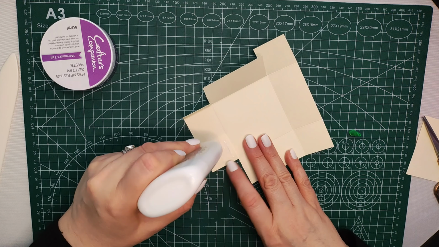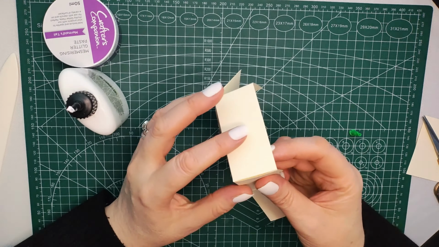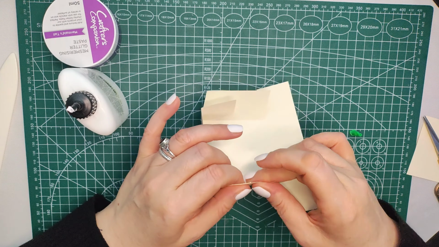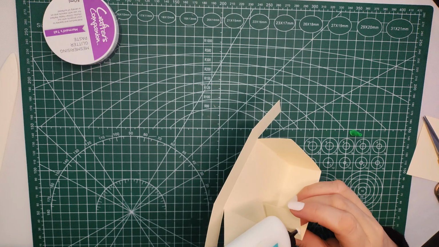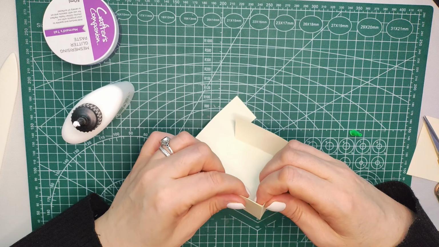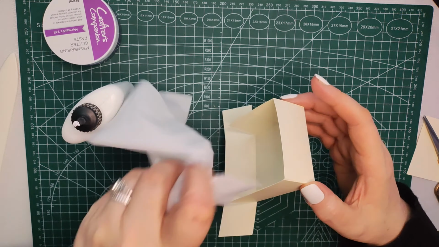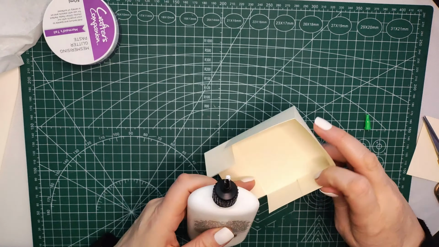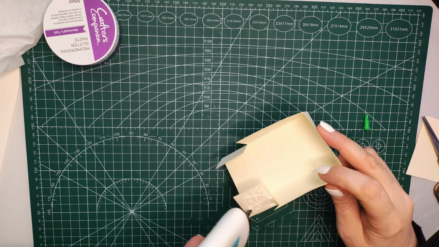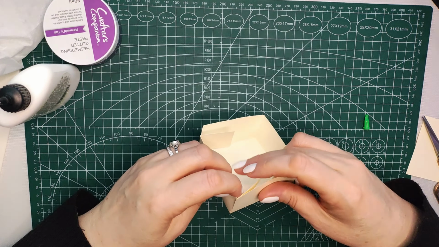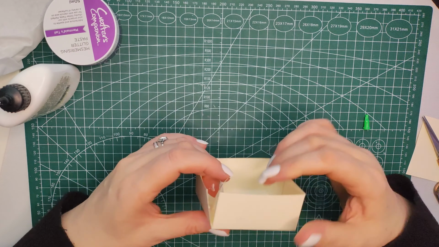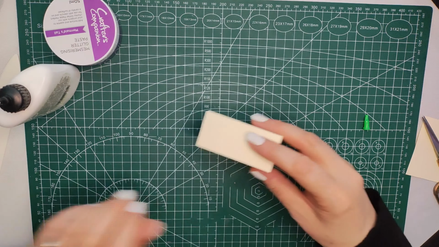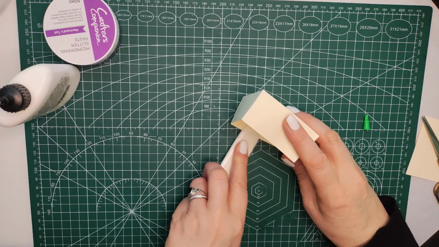It's entirely up to you. Get them nice and stuck.